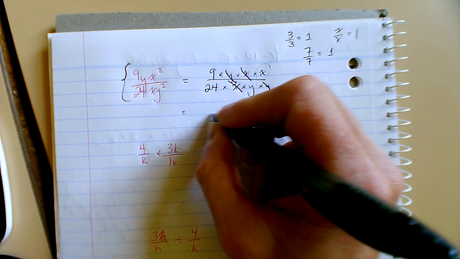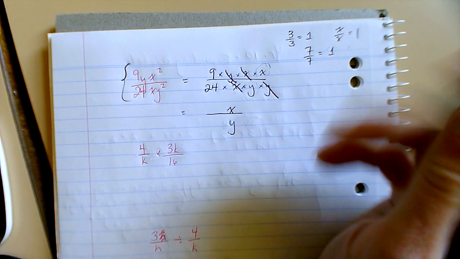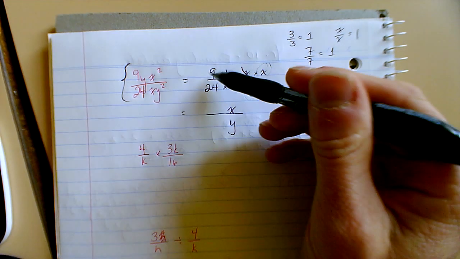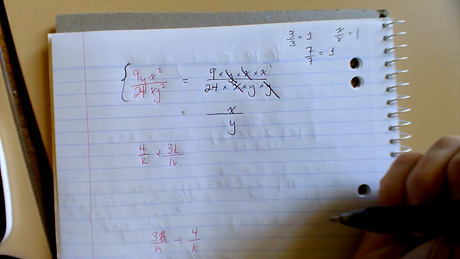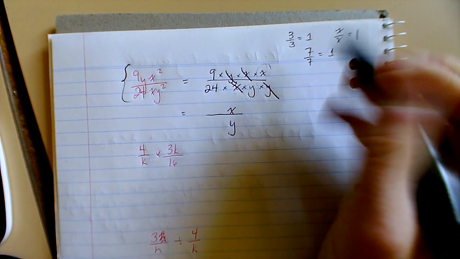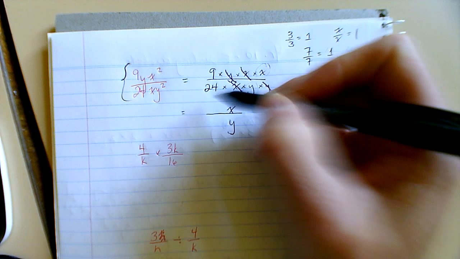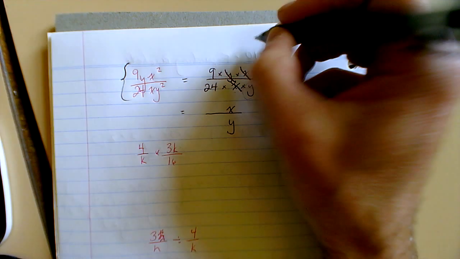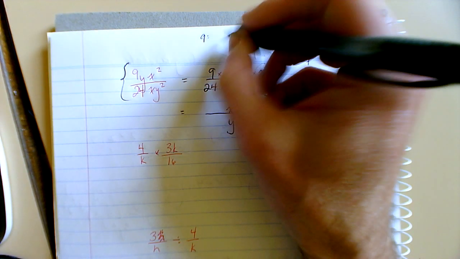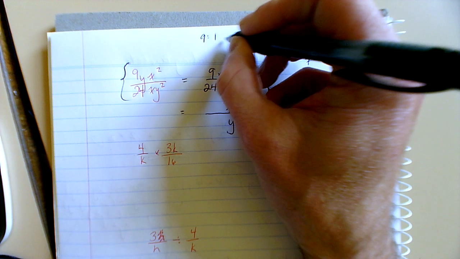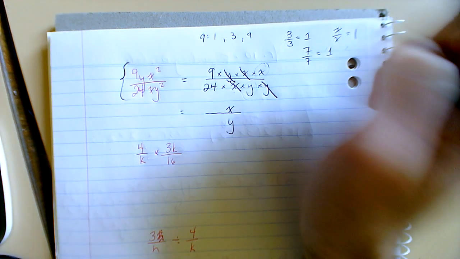So I know I have one single x, one single y. The next thing I can do is look at my numerals and think about whether they can be simplified. This is where you start thinking about the highest common factors. I know I could divide 3 out of both of these through experience, and how I know that is I know the factors of 9 would be 1 and 9, and 3 and 3.